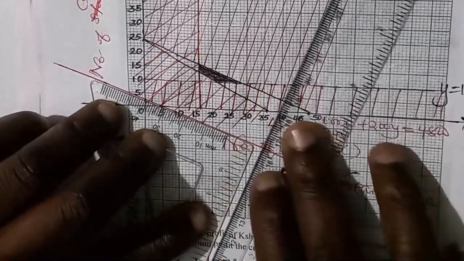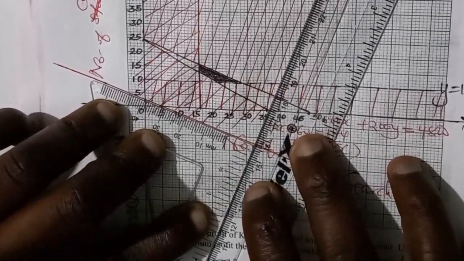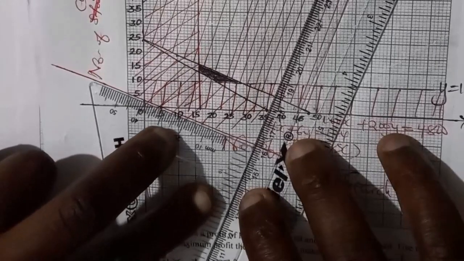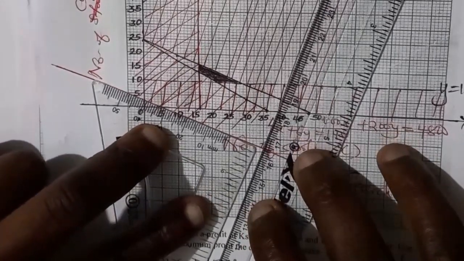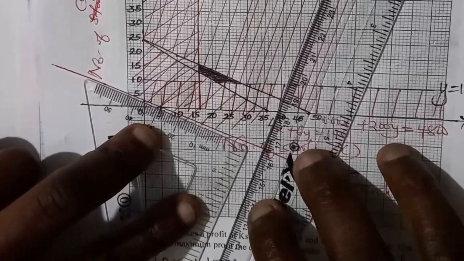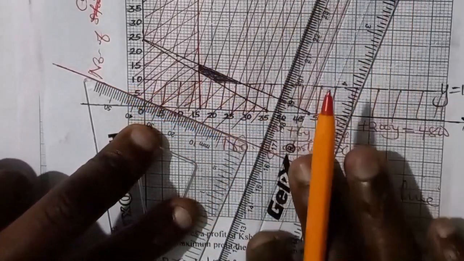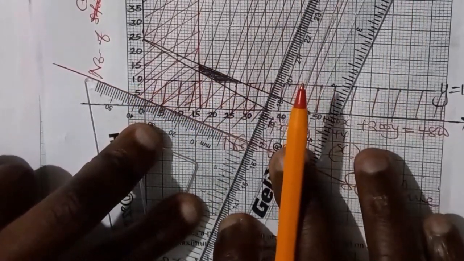And then the ruler there. The ruler should be held firmly. It should not move. So as you slide, I repeat this process. Make sure you place your set square along that straight line. This edge of the set square should lie on that line. It should be straight. The ruler should be firm.